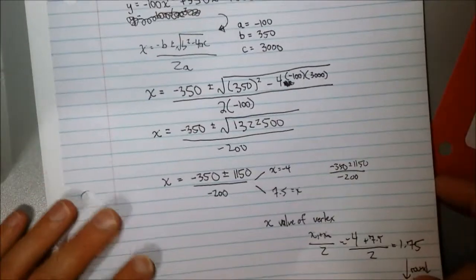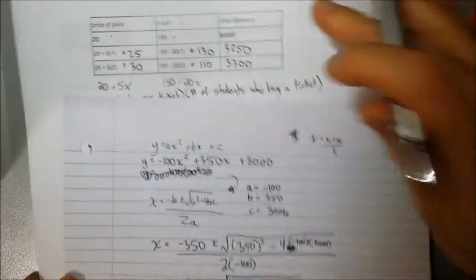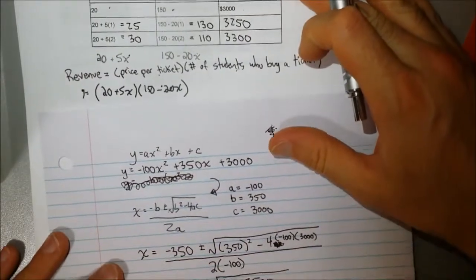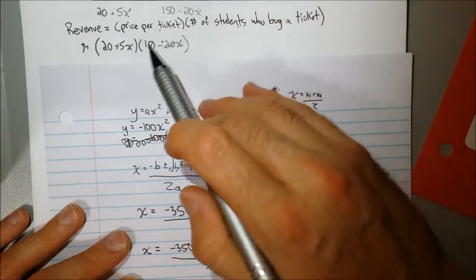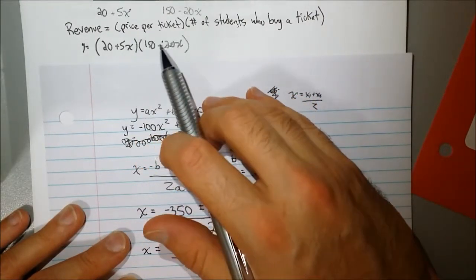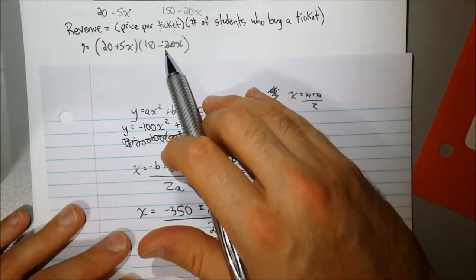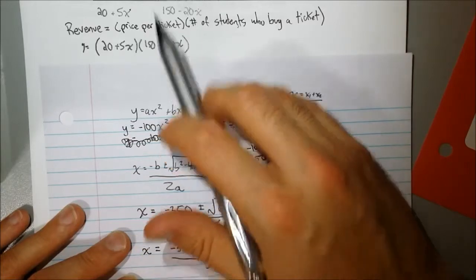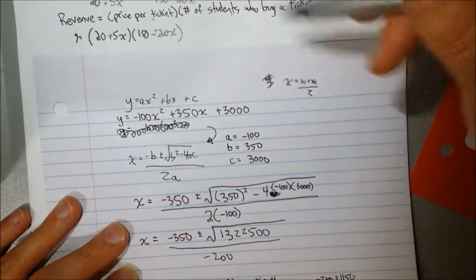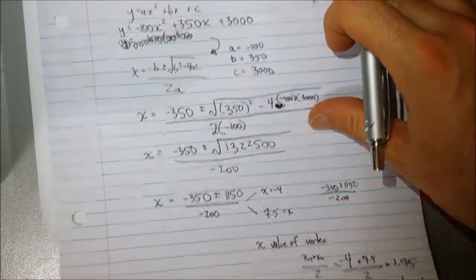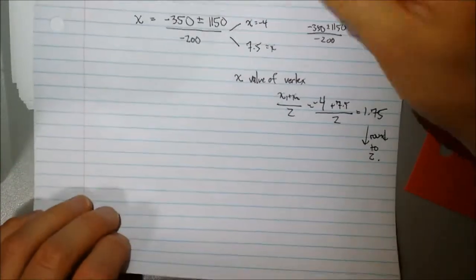So I'm going to go back up here and just look at these two formulas. I'm going to remind you over here, this is the price per ticket and this is the number of students who want to buy a ticket. So part A is just asking what is the price of a parking pass that will maximize the revenue. Well, we found out we're doing 2 increases.